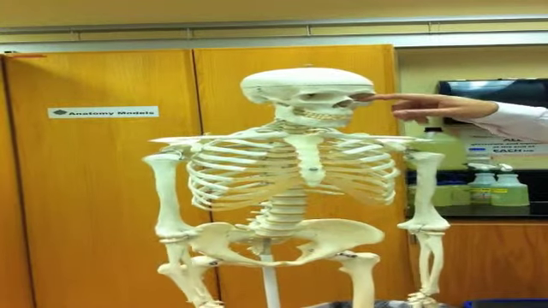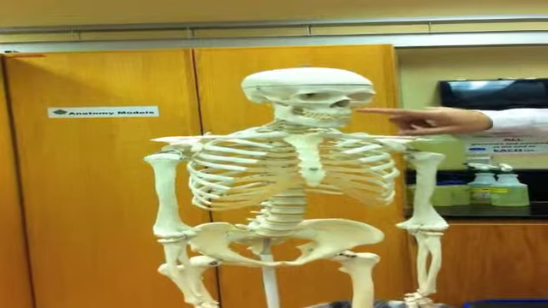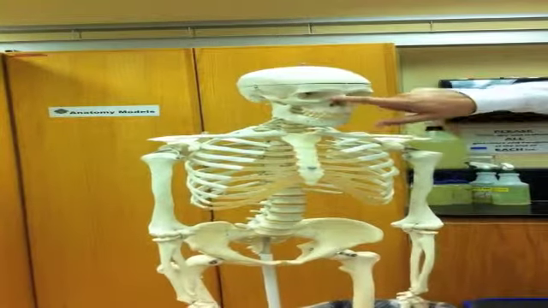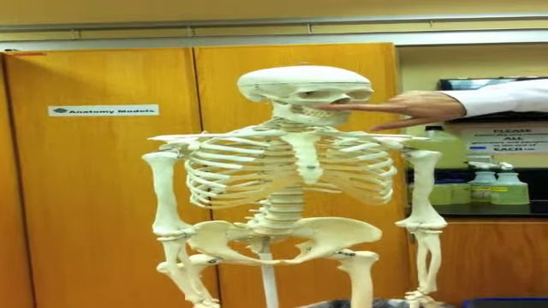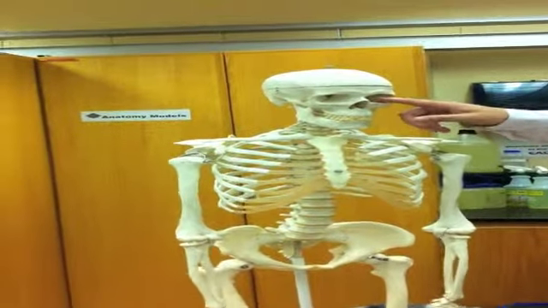What's making up the floor of the orbital socket? The floor. It's the same bone that's right here. The maxilla, right? The maxilla. And the maxilla is also going to make up part of the medial wall.